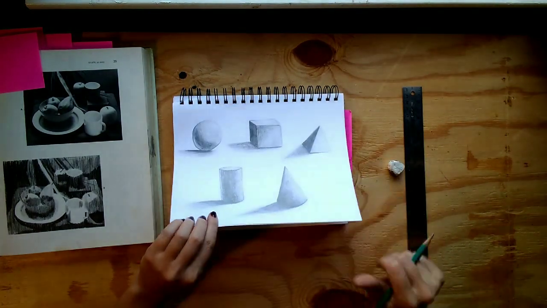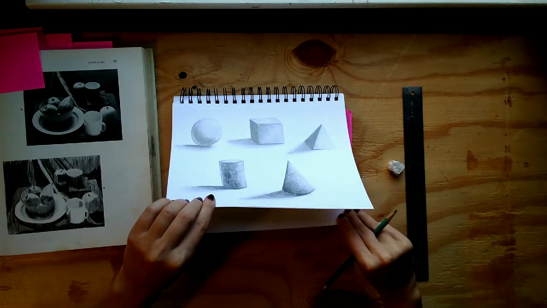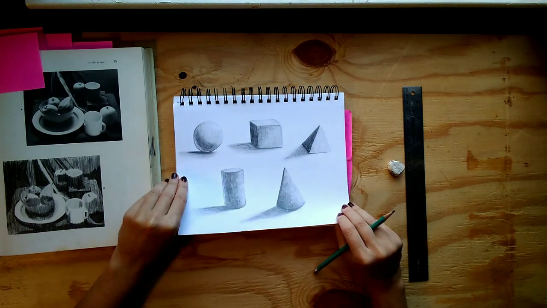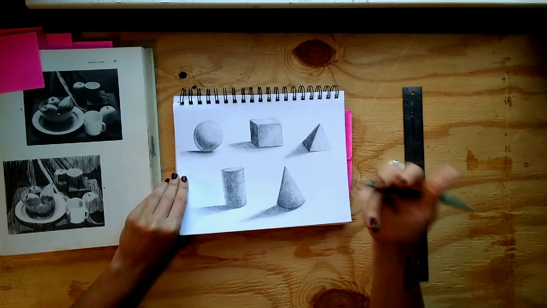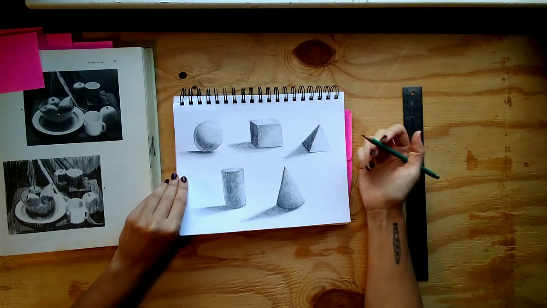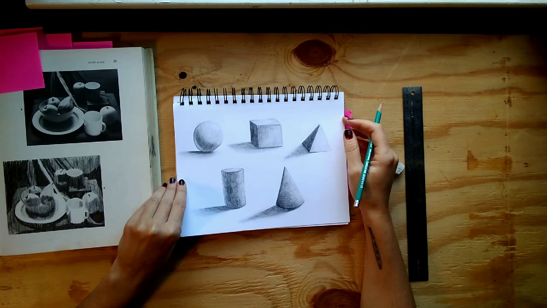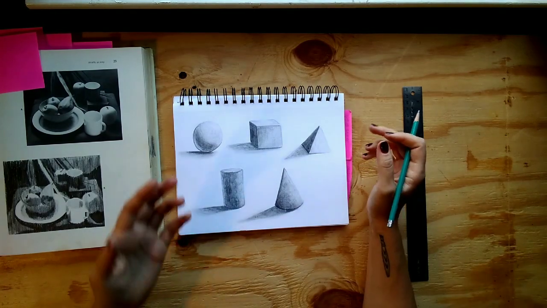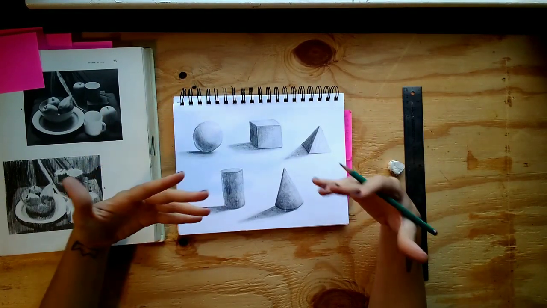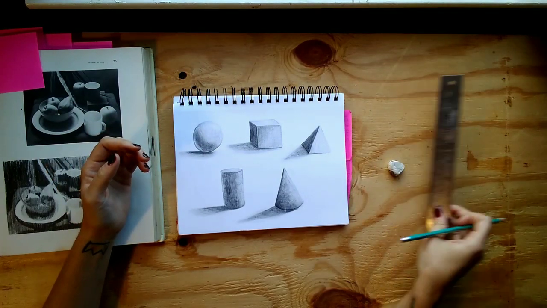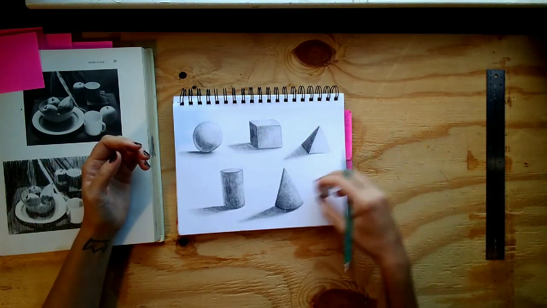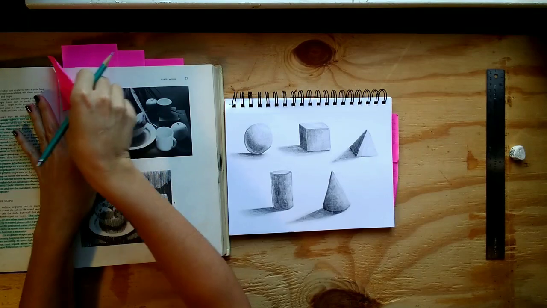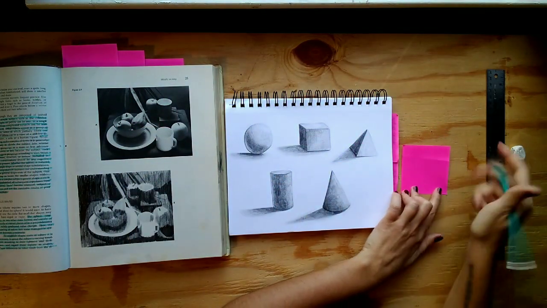Now how you do this is you want to set it up so that you have just one at a time, and you want to add all values to every single shape. And what you want to do is picture where your light source is. So that means you want to create this imaginary sun, an imaginary light source. You don't need your ruler anymore, unless you want to use it to draw out the sides, you can. Whenever I'm doing this, I think of an imaginary sun as my light source.